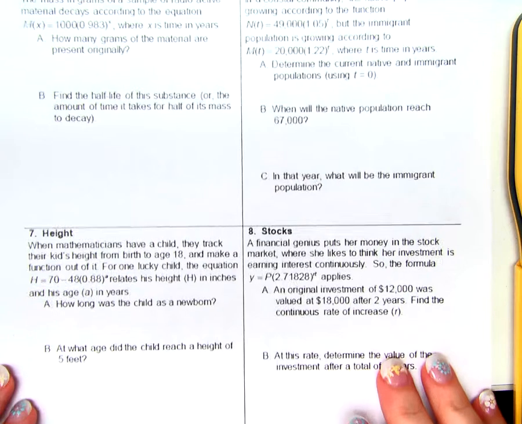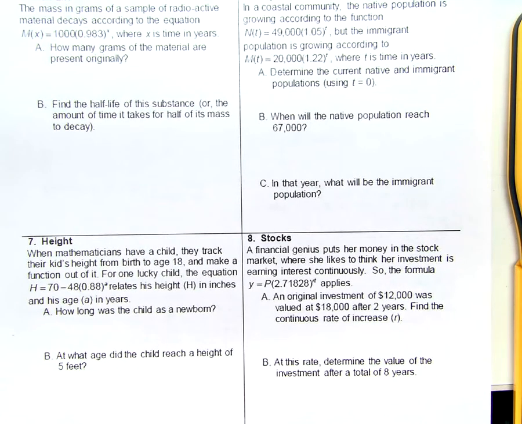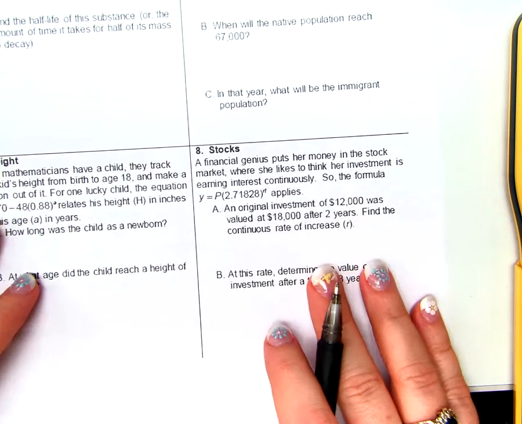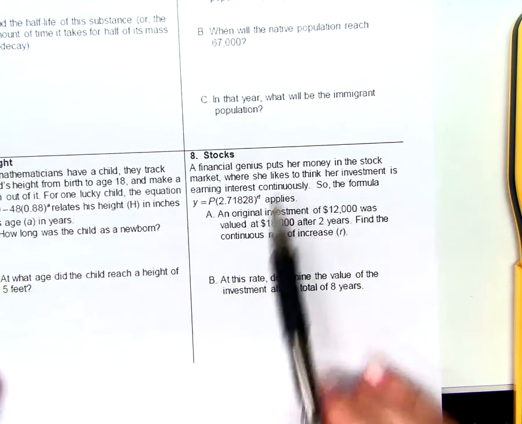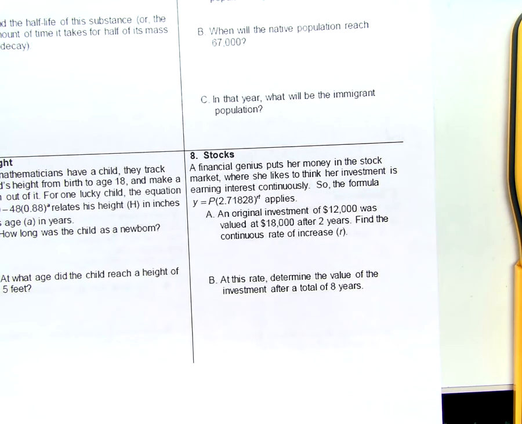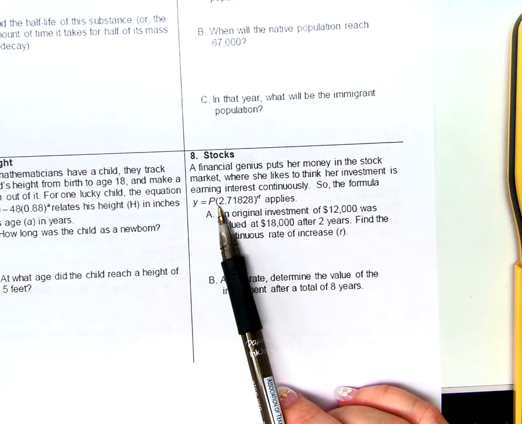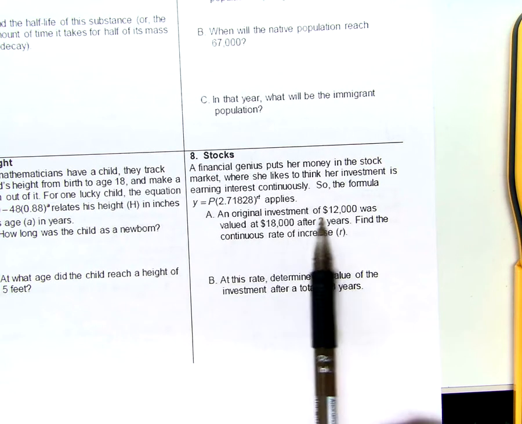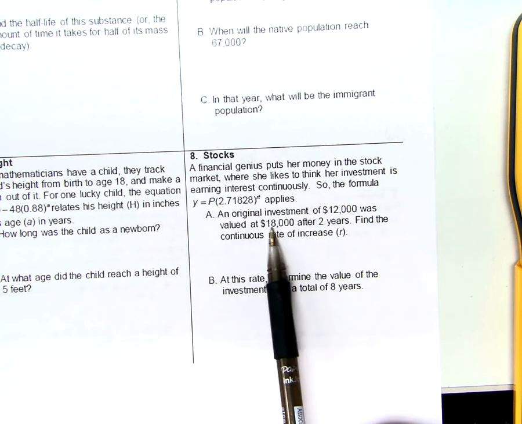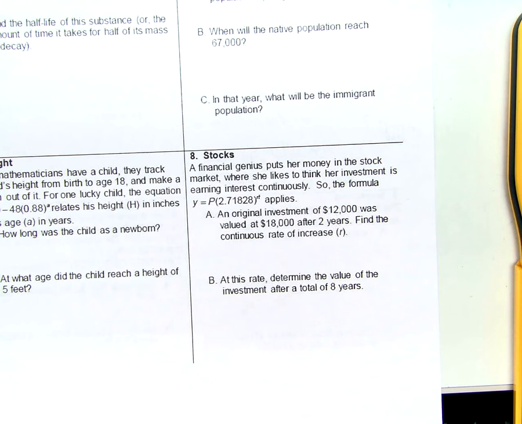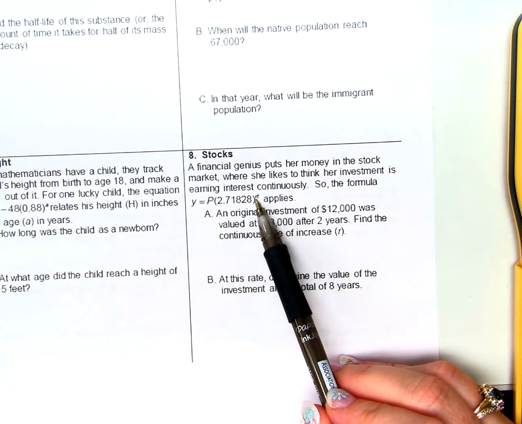Let's do one on the back. Which one would you like to do? 8? Is that what you said? 8. A financial genius, so they're clearly talking about me, puts her money into the stock market where she likes to think her investment is earning interest continuously. So here's the formula. Okay? The original investment of $12,000 was valued at $18,000 after 2 years. Find the continuous rate of increase. So we're trying to find R right there.